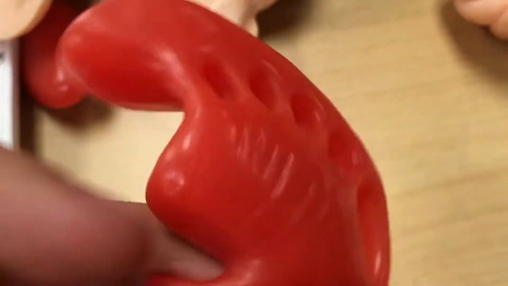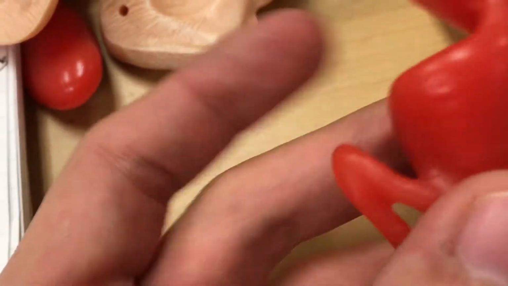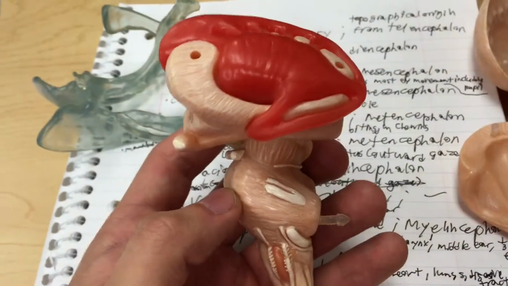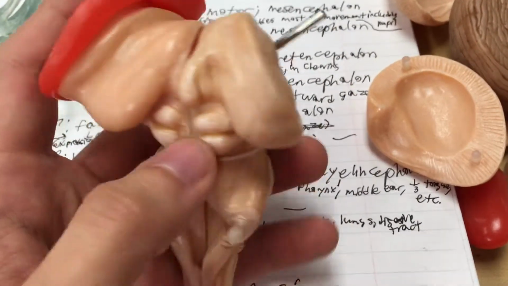Here we have the lentiform nucleus. Here we have the putamen, and this darker red spot is the globus pallidus. This is also the lentiform nucleus, another view, where here we have the caudate nucleus, and this is where the amygdala would be. Putamen and globus pallidus. And here's another view with the pons, medulla oblongata, and the midbrain.